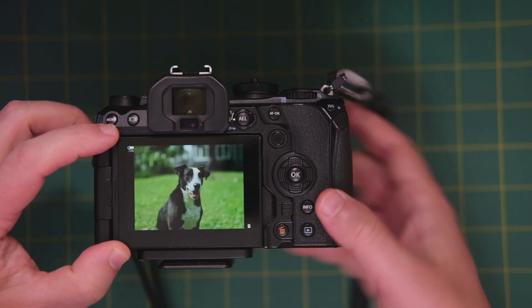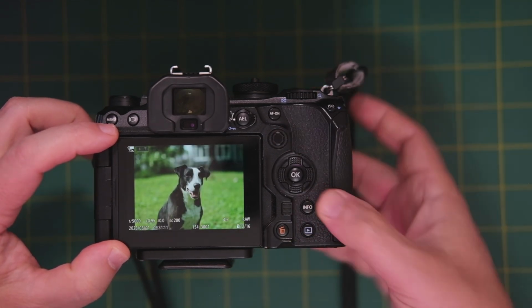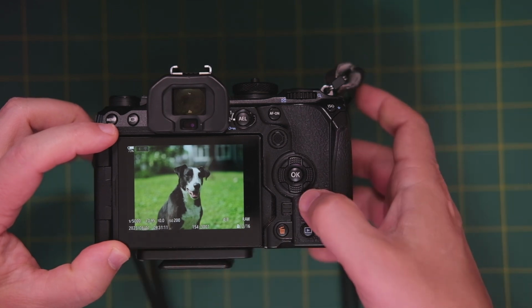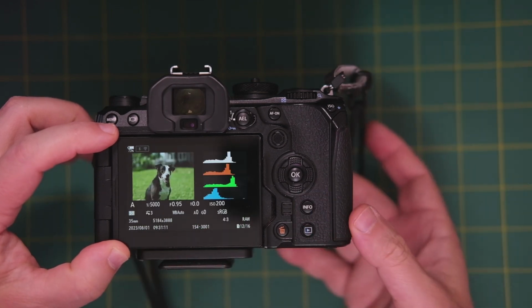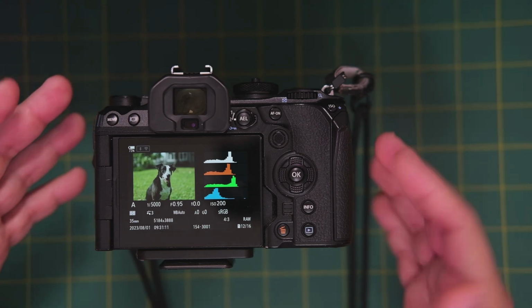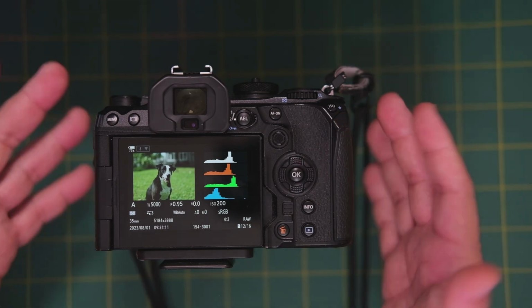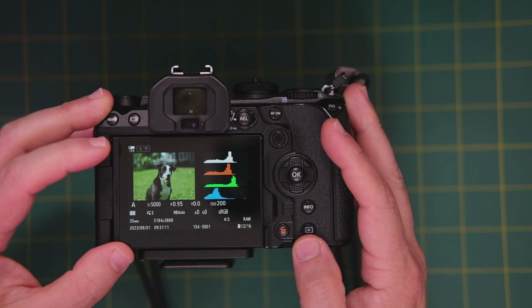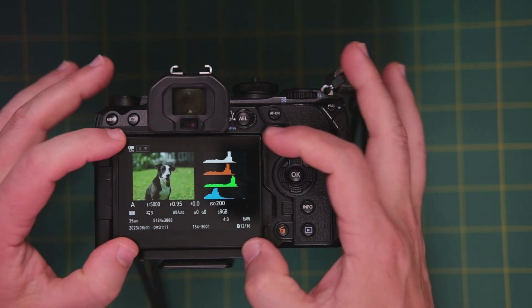Click the info button. This is the image only. Click the info button. This is the basic info here with time and date. And then we're back to the overall. So the highlight shadow page is gone. If you want to see highlight shadow clipping, you're going to have to look at the overall information.